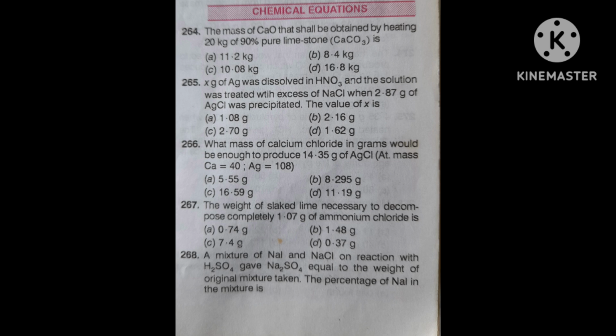Then see the total sodium sulfate. You have seen that for x gram NaI you calculated 0.47 into x gram, and now you got 1.21 into 1 minus x gram. If you add both, you will get total sodium sulfate.